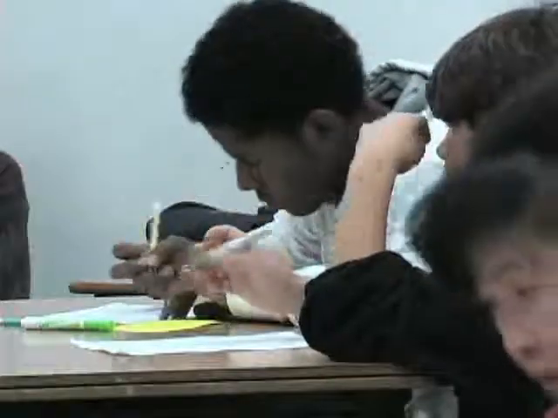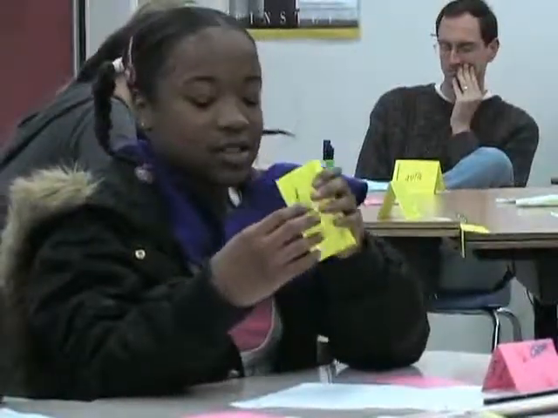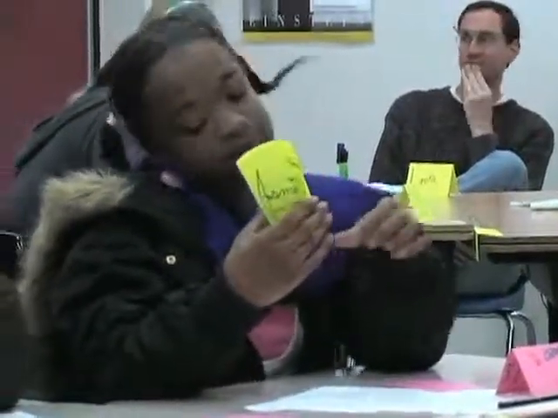Is anybody willing to share just the sentence, what they learned? I learned that not all equations equal a number, some equal a variable. I learned how equations, inequalities, and expressions work. I learned that there could also be different types of groups within groups.